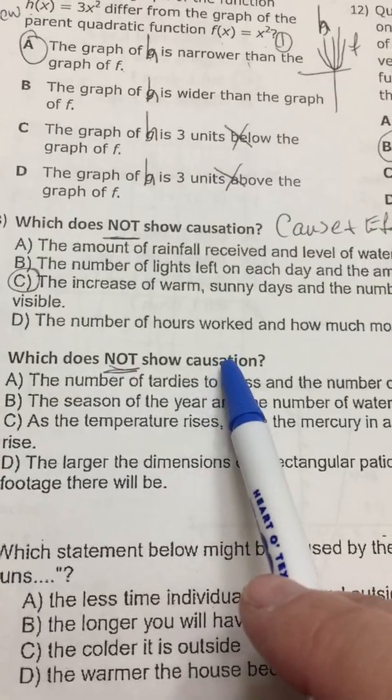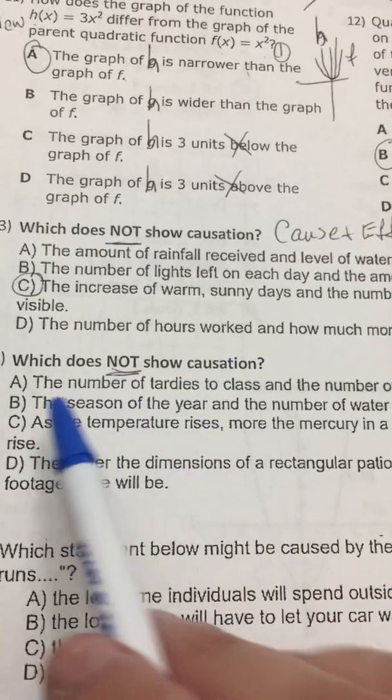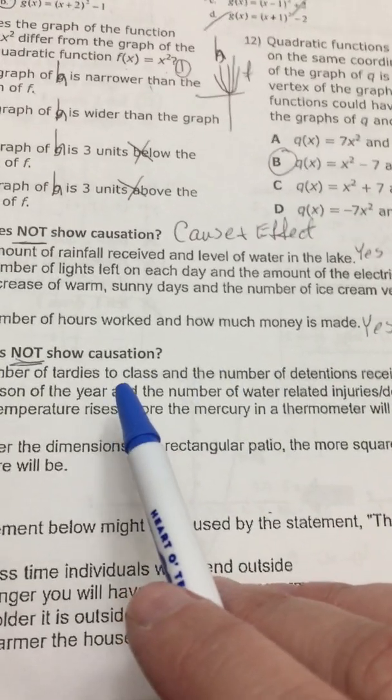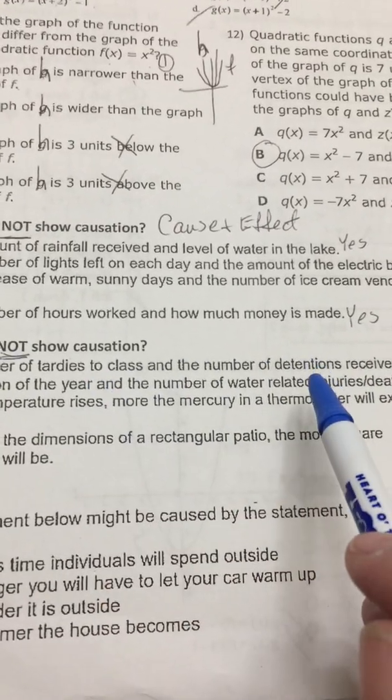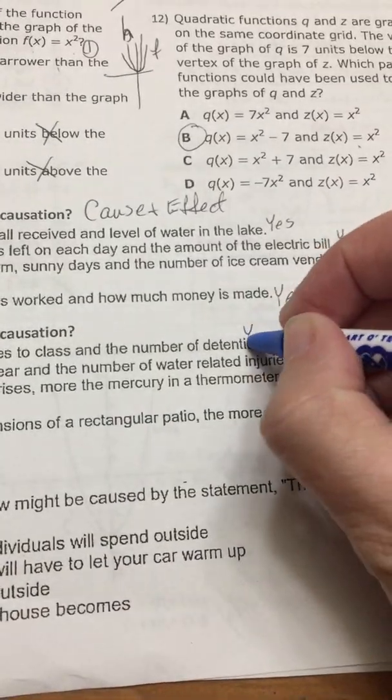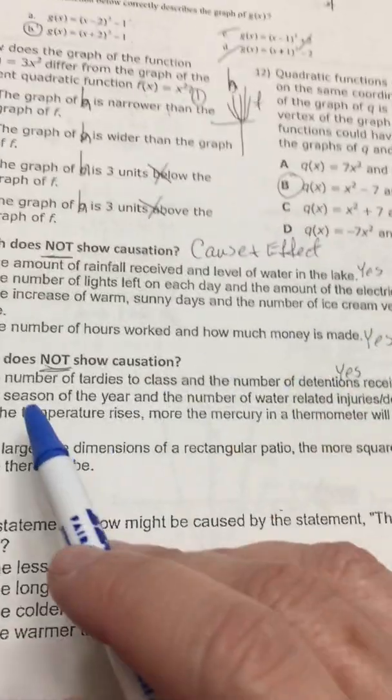So that word causation has the word cause in it, so cause and effect. The number of tardies to class and the number of detentions you get. The more tardies you have, the more detentions you get. The fewer tardies you have, the fewer detentions. So this is a true direct cause and effect.